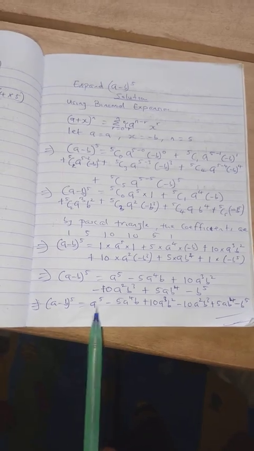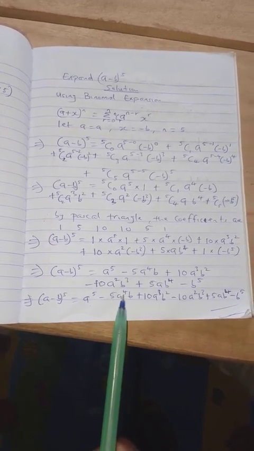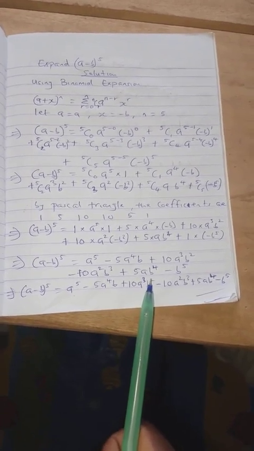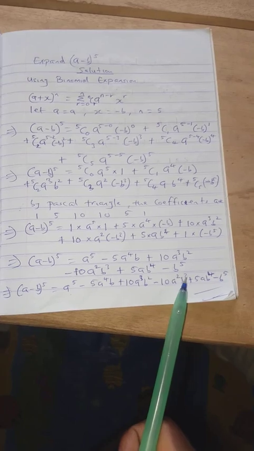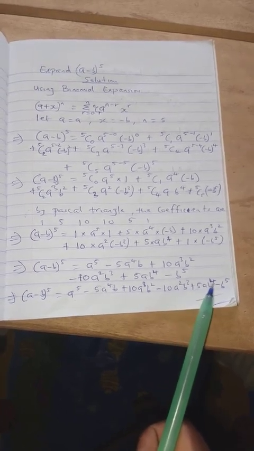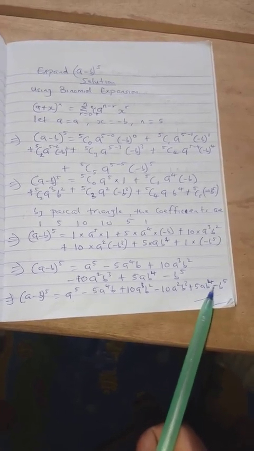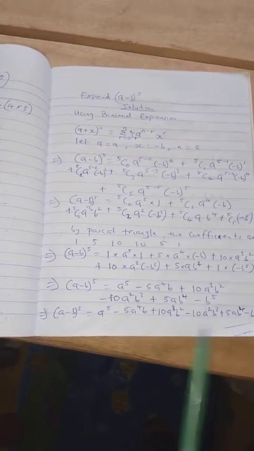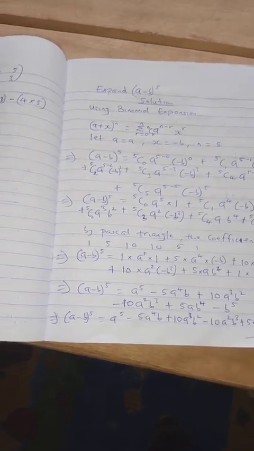And lastly, we have a^5 − 5a^4 b + 10a^3 b^2 − 10a^2 b^3 + 5ab^4 − b^5. So this is our expansion using binomial expansion. Thank you.